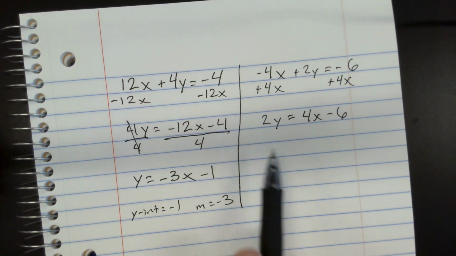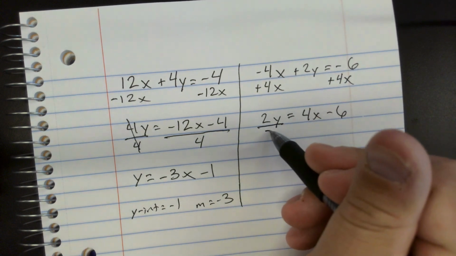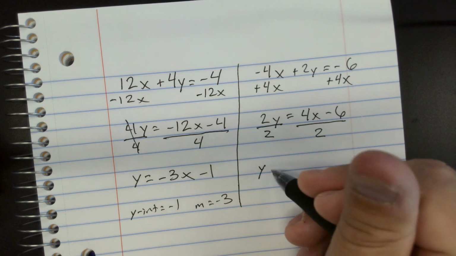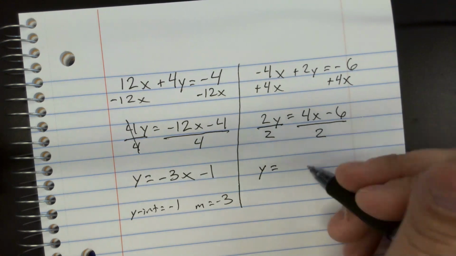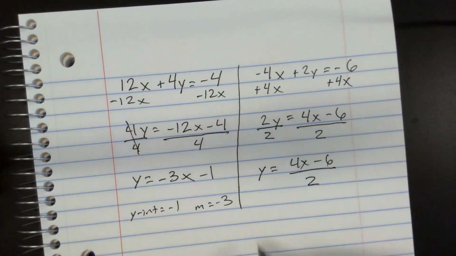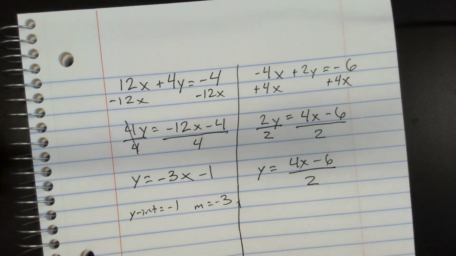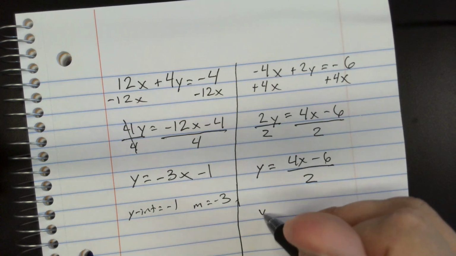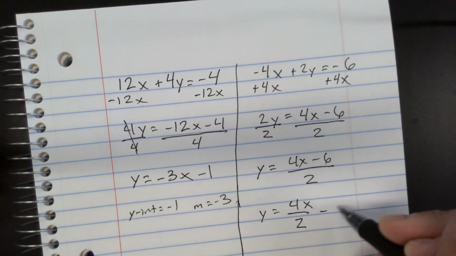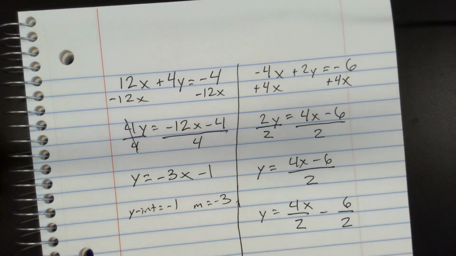I think you divide by 2. I agree. We got to get y alone, so we're going to divide by 2 to both sides. So here we go. So now we're to here. That 2 has got to go underneath both terms. Like that.